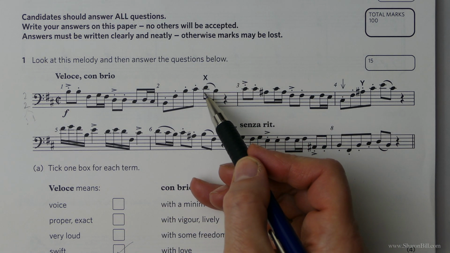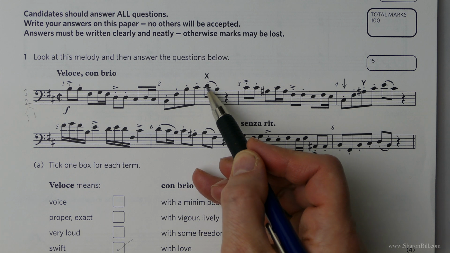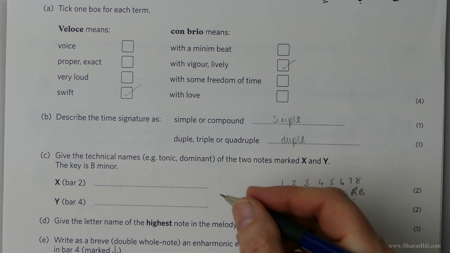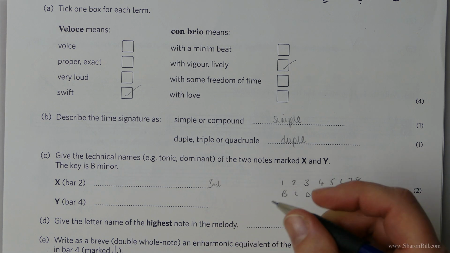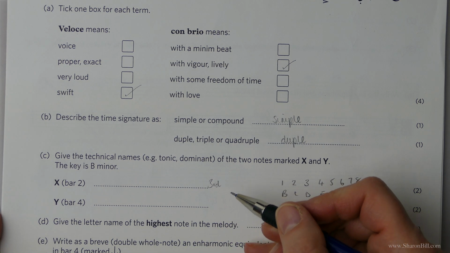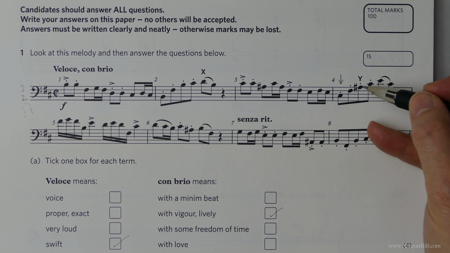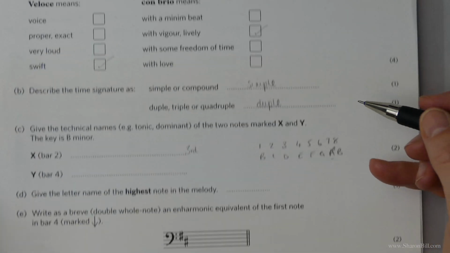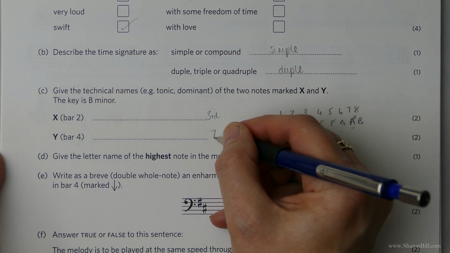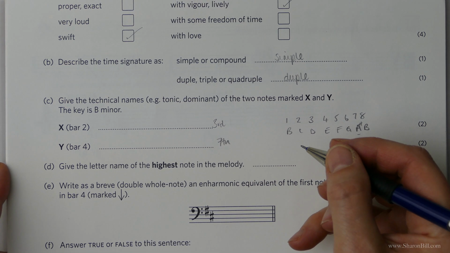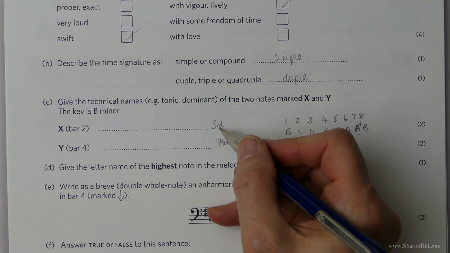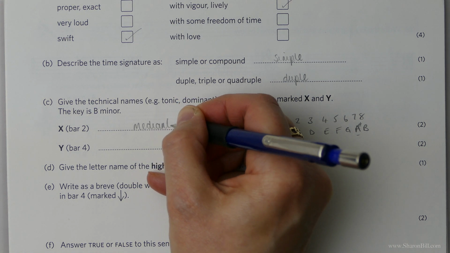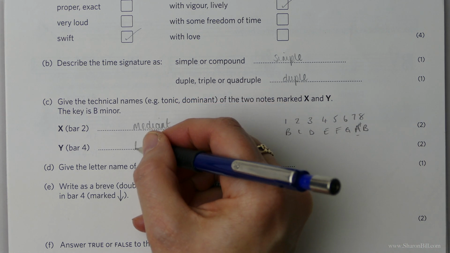So if we're counting from B, C, D, 1, 2, 3, and we can check D is the 3rd, so we'll just write 3rd there. We'll worry about the technical names in a second. And then here's our big clue. It's an A sharp. There's our raised 7th. A sharp is our 7th. And so now we can give the technical names. So the 3rd is the mediant, and the 7th is the leading note.